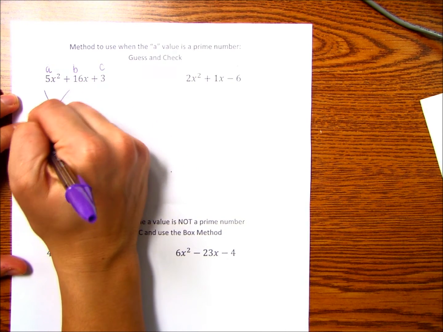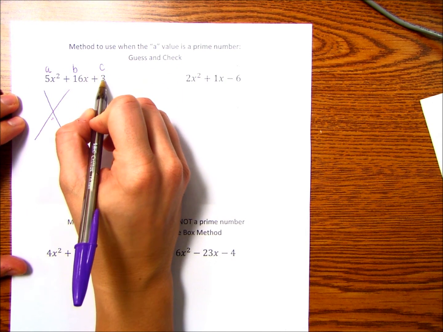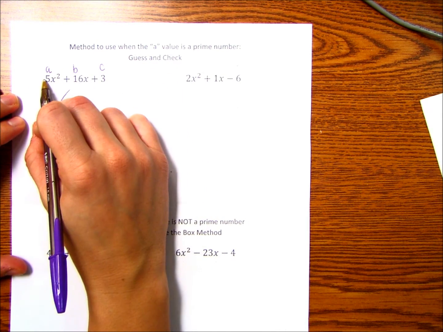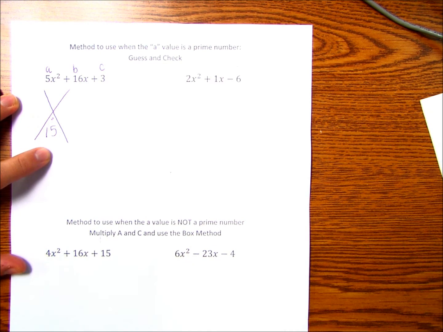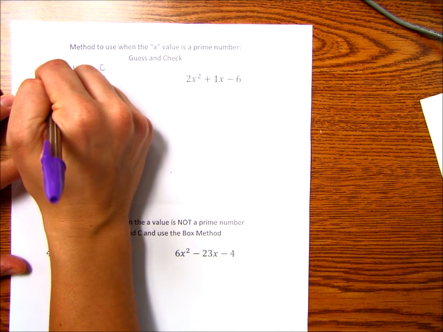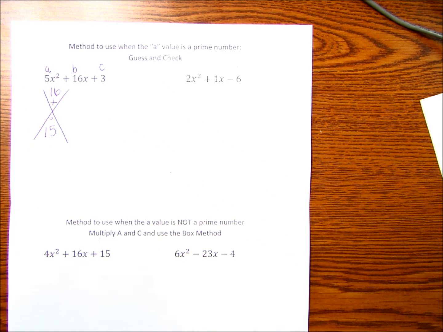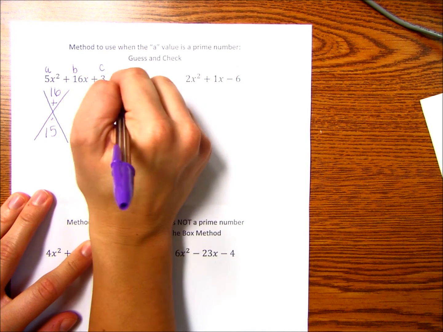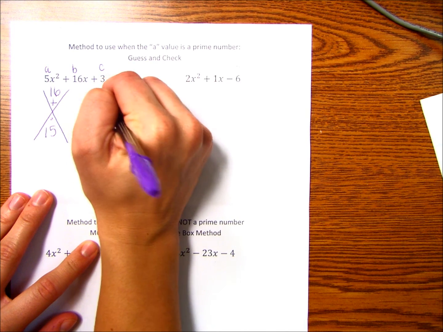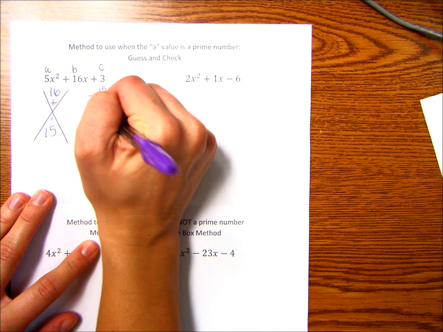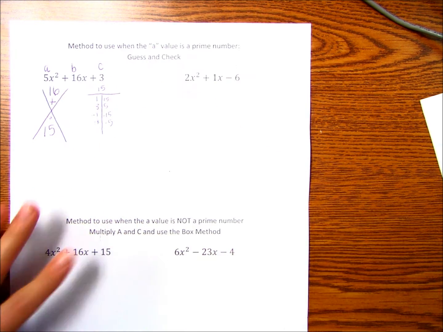Now, instead of just multiplying to get 3, I'm going to multiply a in there. So I'm going to multiply 5 times 3, and I'm looking for two numbers that multiply to give me 15. I'm still adding to get that b value, which in this case is 16. So now I'm going to list all of the factors of 15: 1, 15, 3, 5, negative 1, negative 15, negative 3, negative 5.